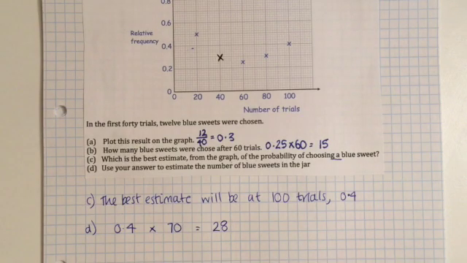Okay, so what I want you to do now is I want you to have a go at your two questions on applying relative frequency.